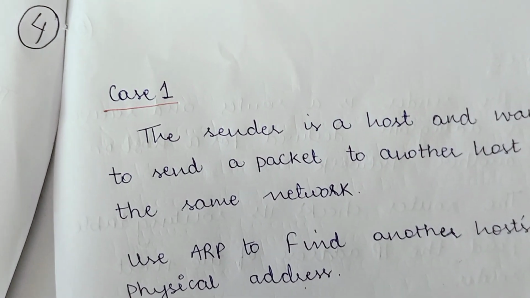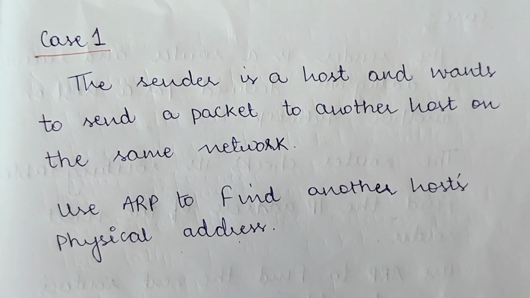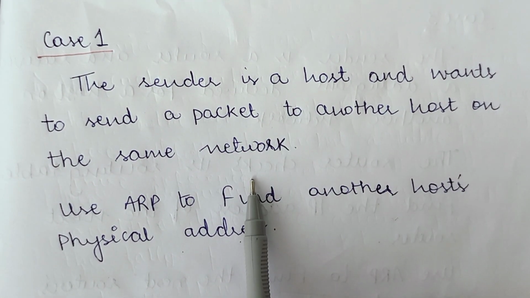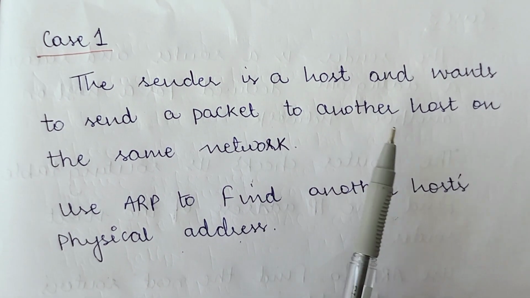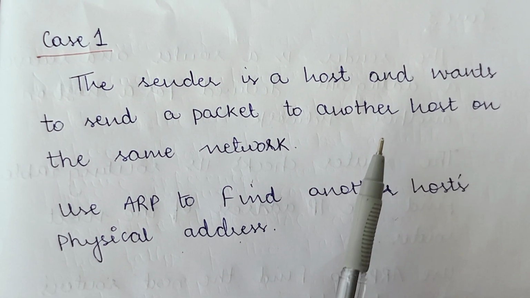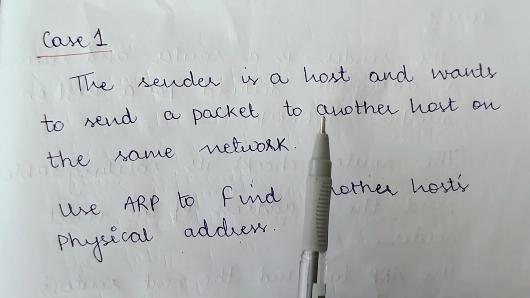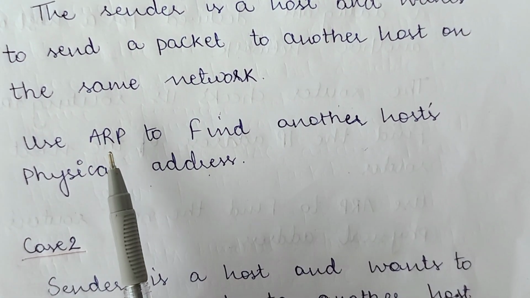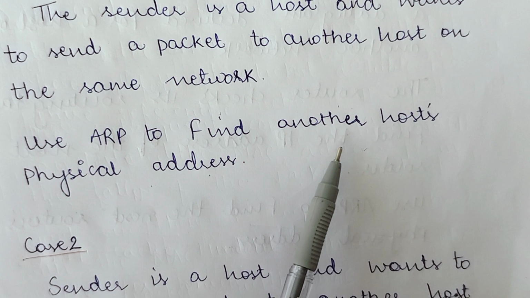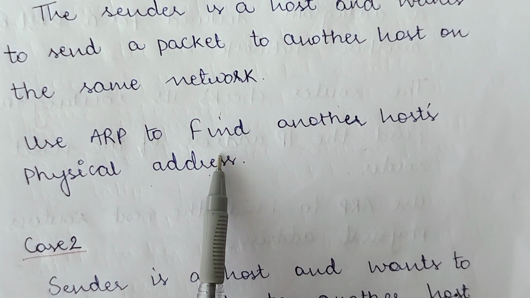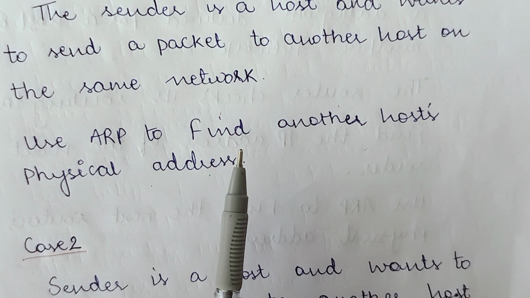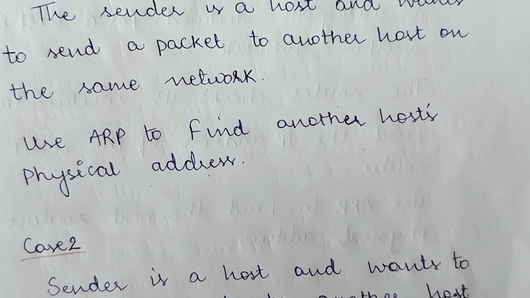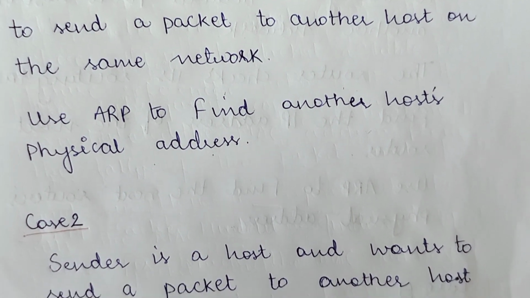Now there are 4 cases in this. The first case is wherein the sender is a host and wants to send a packet to another host on the same network. There is a sender, obviously, which is a host. There is a receiver, obviously, which is also a host. And then they are both on the same network. So the sender wants to send data to the host on the same network. In this case, it will use the ARP to find another host's physical address. So the sender will use ARP to find the receiver's MAC or physical address so that it can start sending the messages or the data to the destination or the intended recipient.